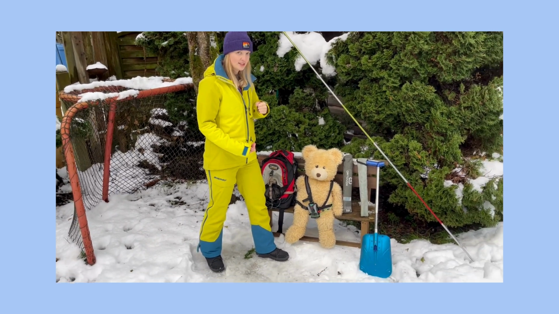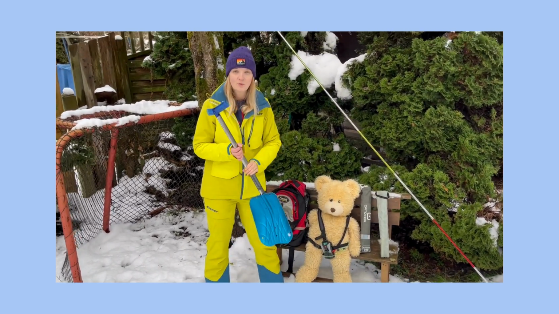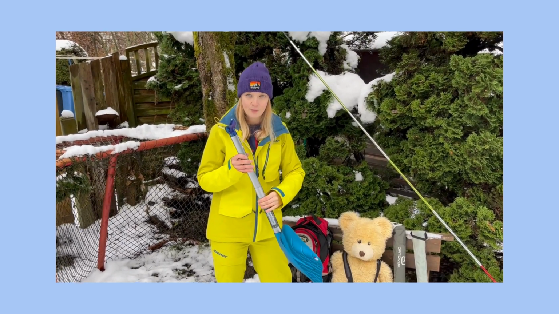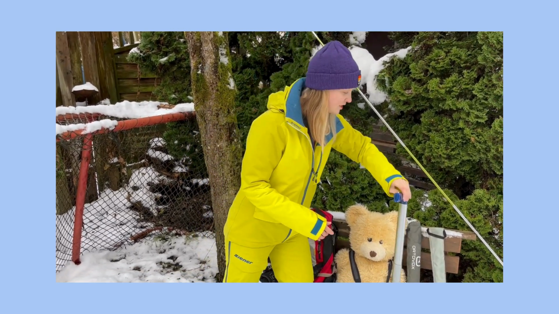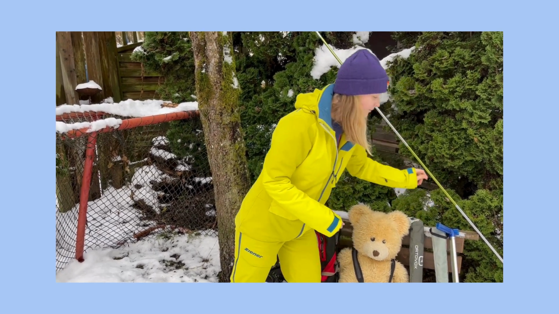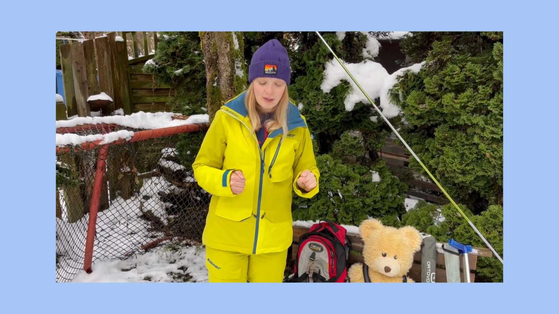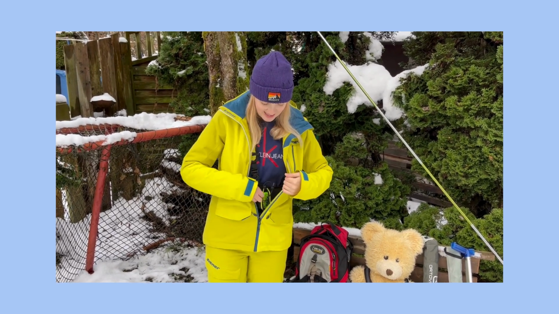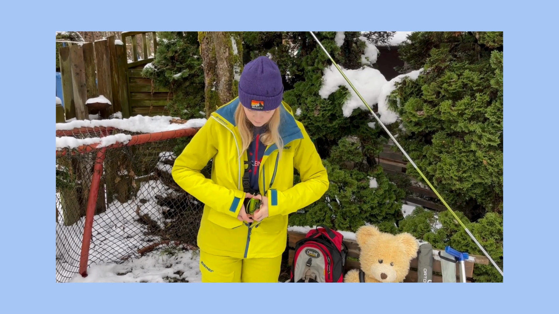You also need a shovel to dig out the person once you find them with your probe. You also want to have a first aid kit. The most important thing you need is a beeper. The beeper is on you and sends out a signal to let rescue teams find you.